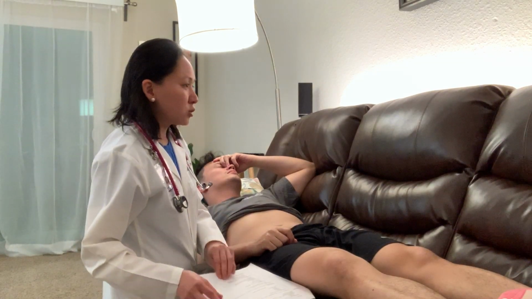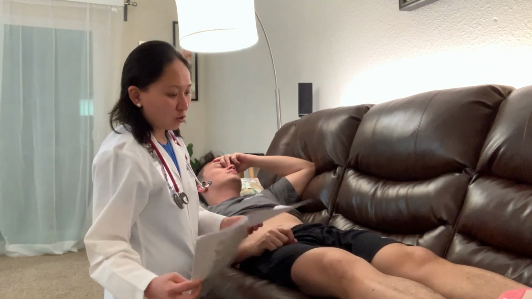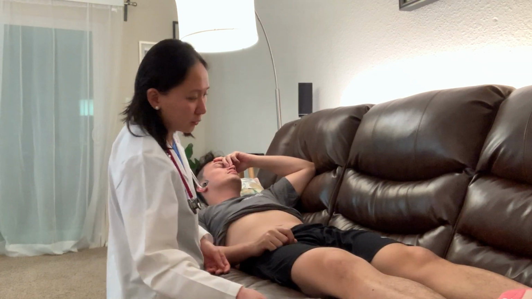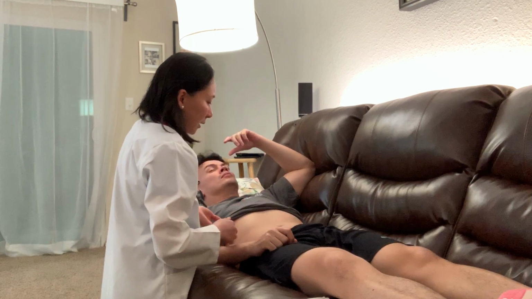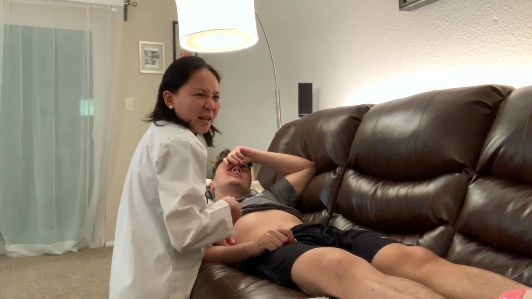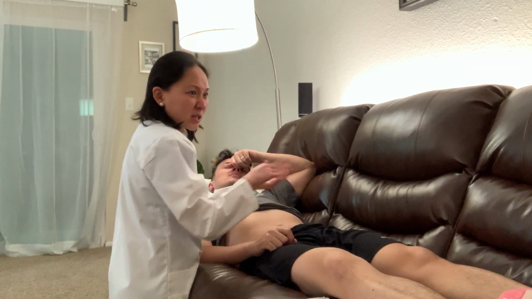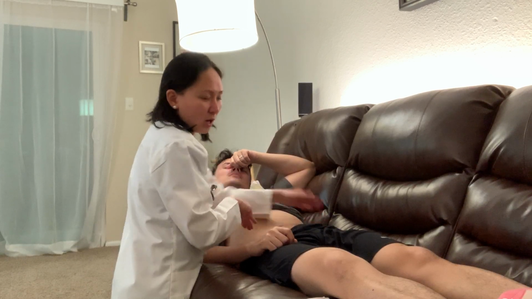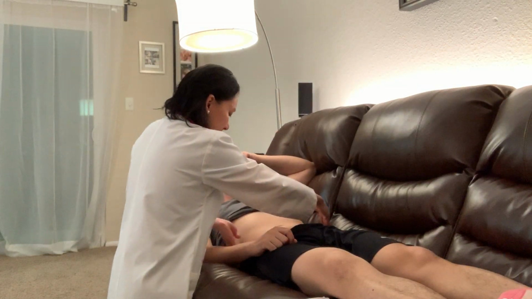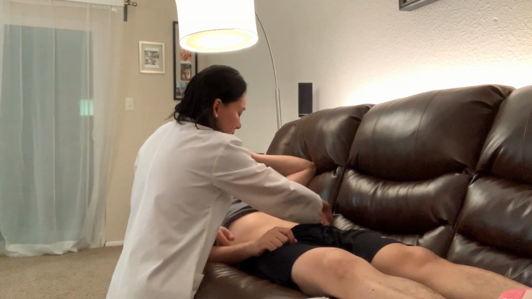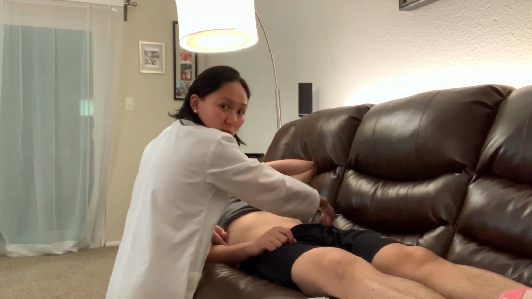After that we're going to do some specific tests. The first test is the fluid wave test, wherein you can ask the patient to also turn to the side. There should be a fluid shift, or another way is just by doing this.